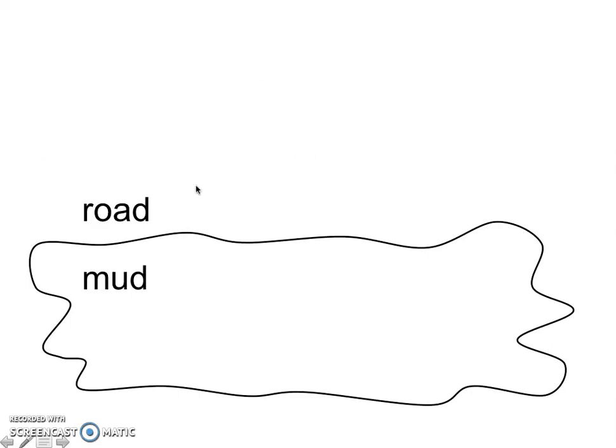Okay, up above we've got a road, and here is some mud, and uh-oh, you're in your car, traveling on the road, about to hit the mud. So what happens when your car enters the mud? Well, it's gonna slow down.